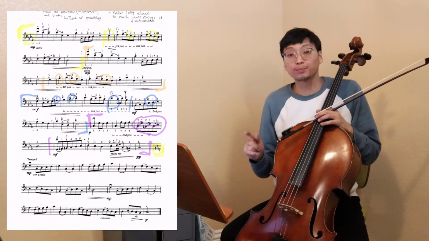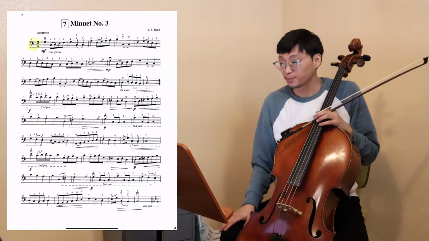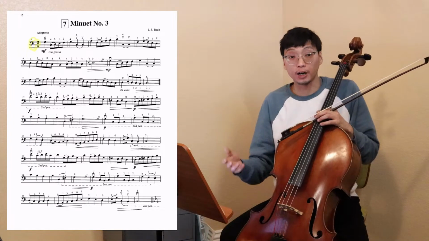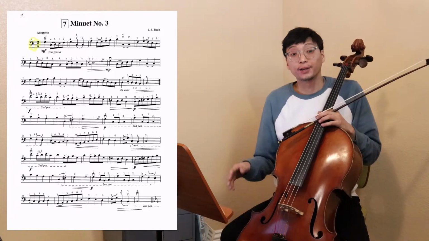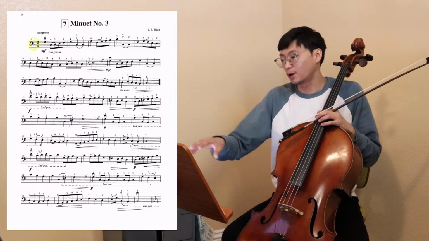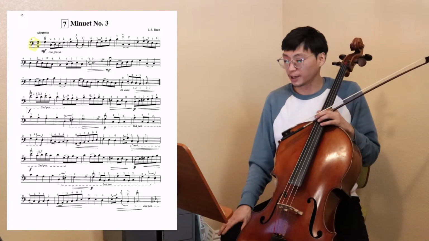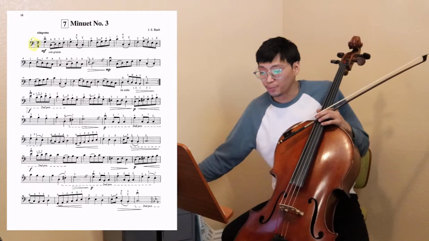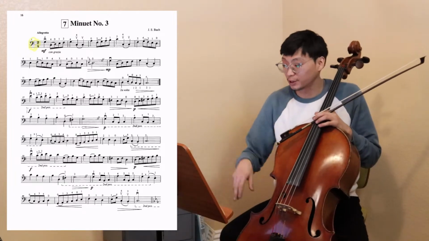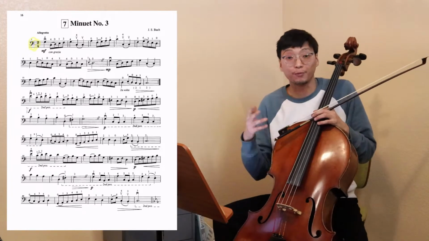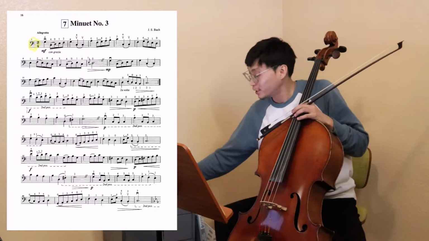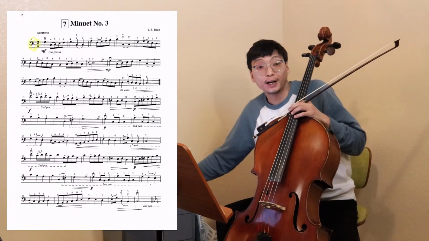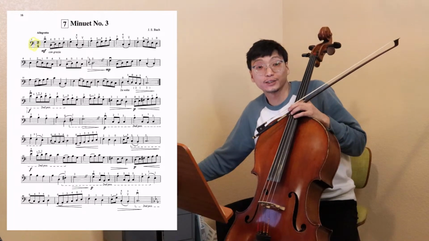So let's just play through the piece with the accompaniment once more, and then we'll call it a day, okay? And I'll leave the sheet music up like this so you can follow along. If I miss any notes because of the page turn, excuse me. I'm working on getting a page turner. So yeah, let's take a listen.